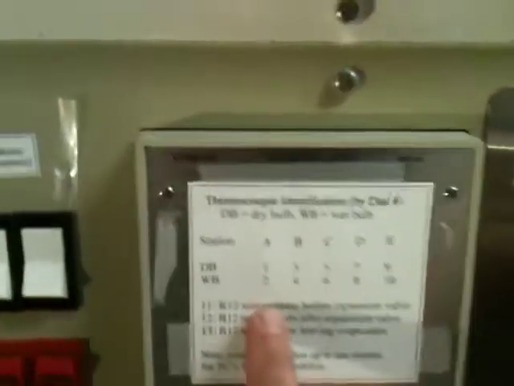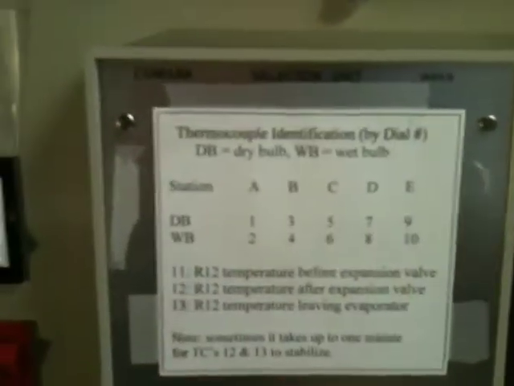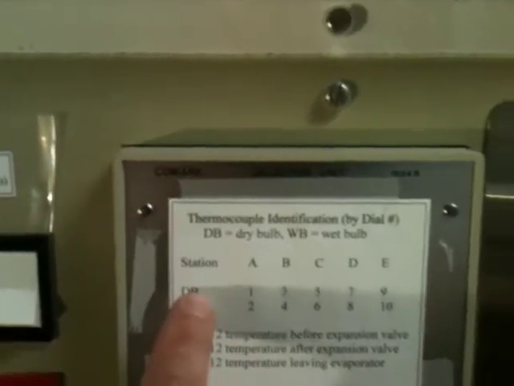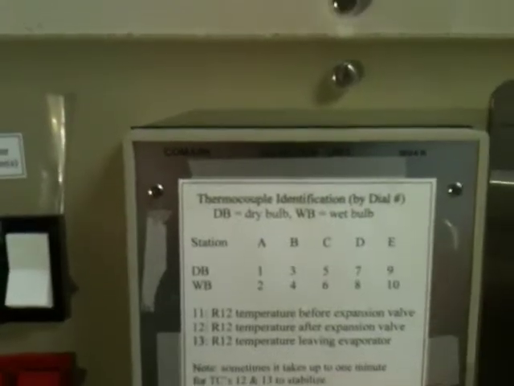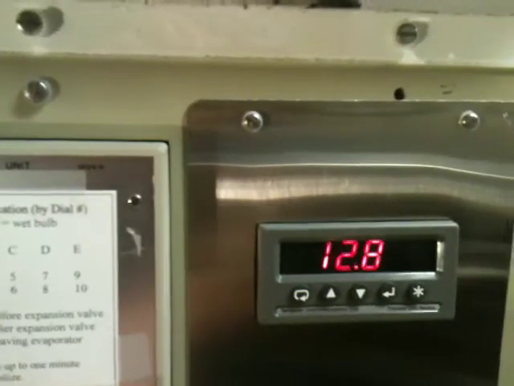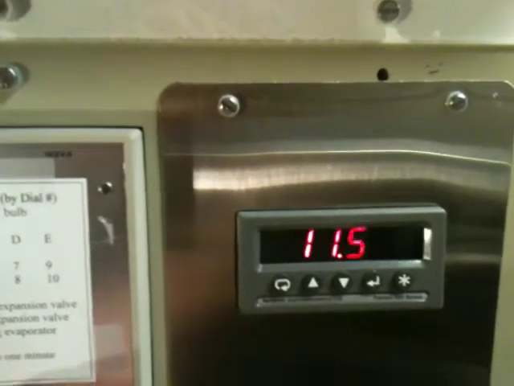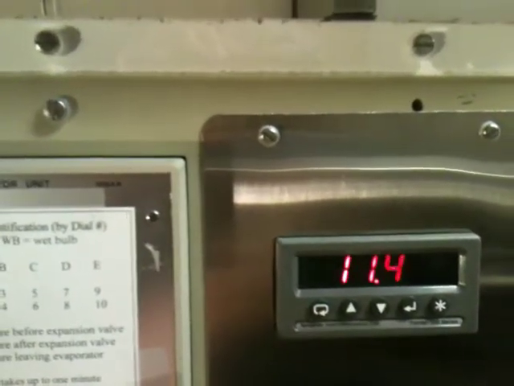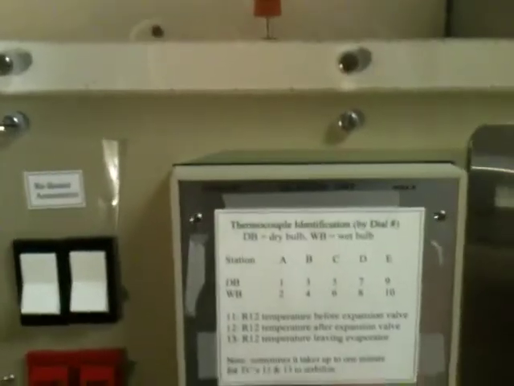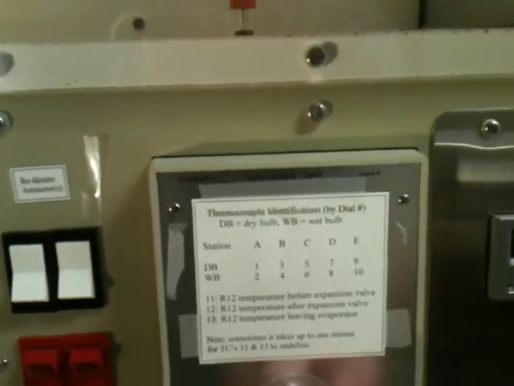Here is our guide to which temperatures we'll be recording. Right now it's recording station A, dry bulb. That's 22.6 degrees. Turn this one turn clockwise. Now we're recording station A, wet bulb, and it's 11.4 degrees. By the way, all the temperatures are in degrees Celsius, which is different from what we've been doing previously.